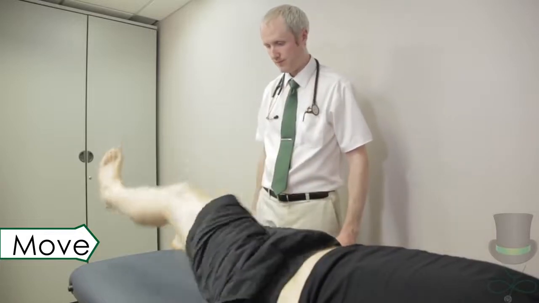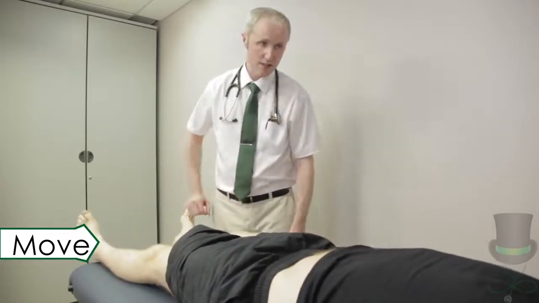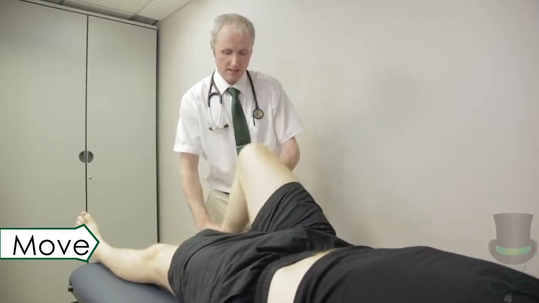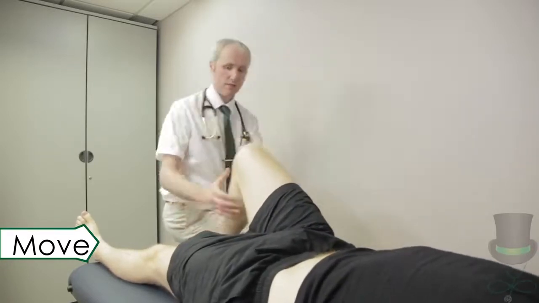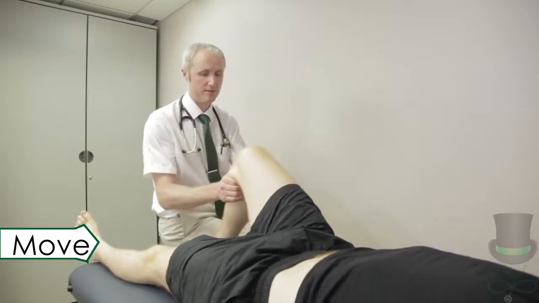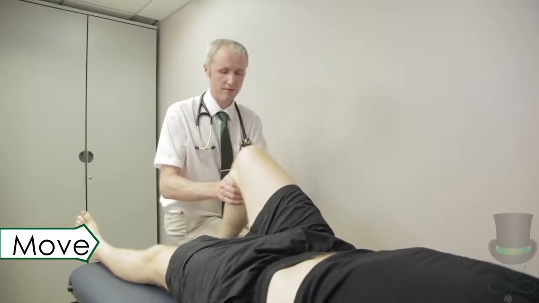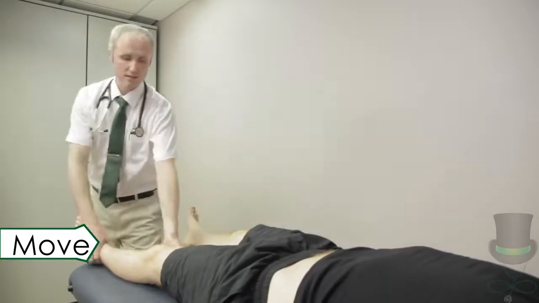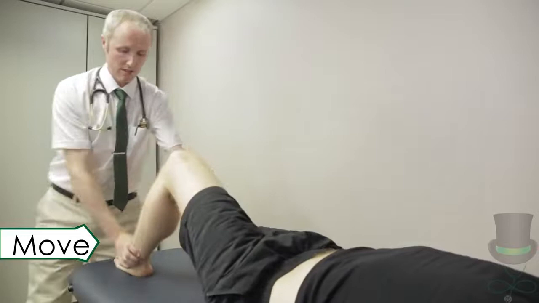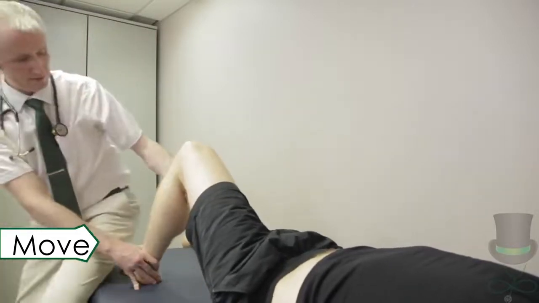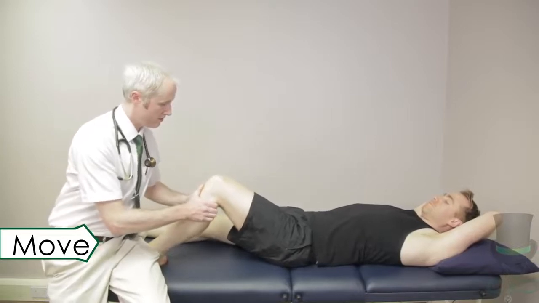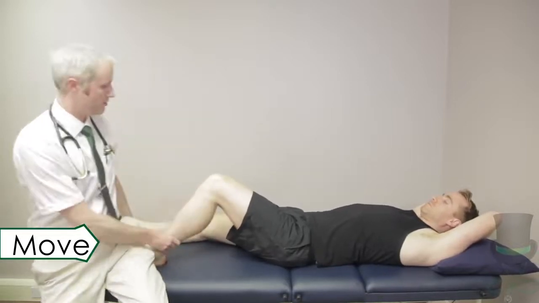Alright. So I'm going to check the stability around your knee, all the ligaments, starting with the cruciates. I need to put your knee at this angle and stabilize your foot. Check for knee stability by testing the ligaments of the knee. The anterior drawer test tests for damage to the anterior cruciate ligament. Bend your knee up. The posterior drawer test tests for damage to the posterior cruciate ligament.